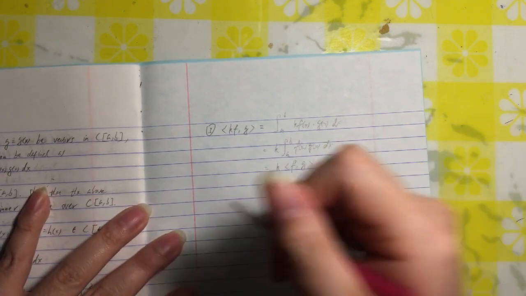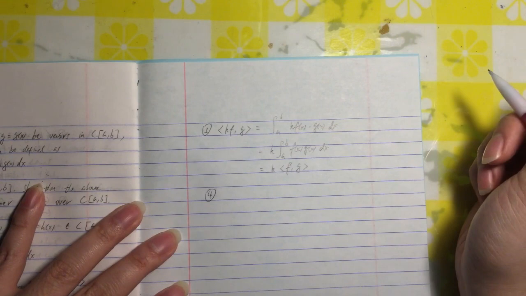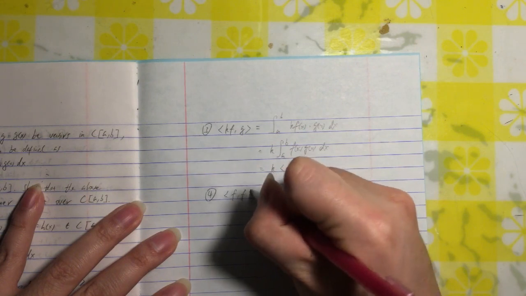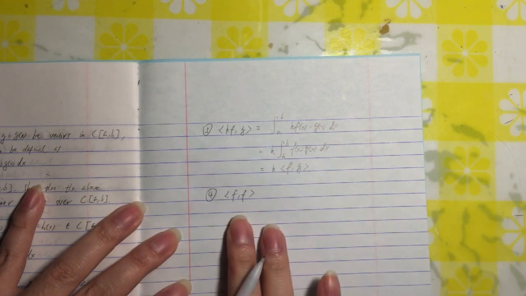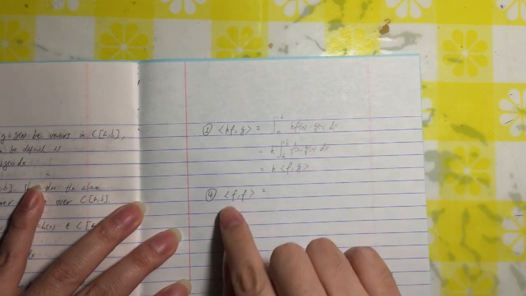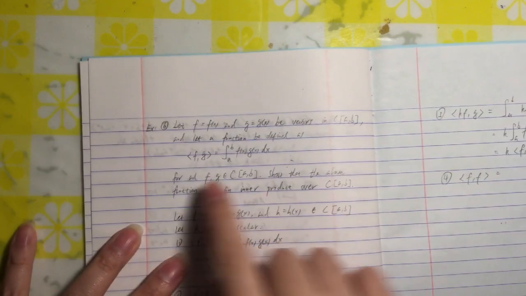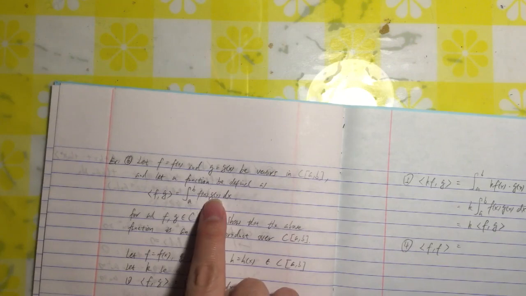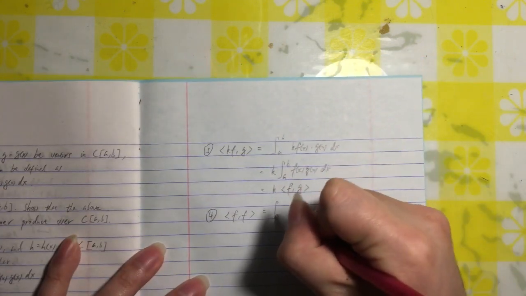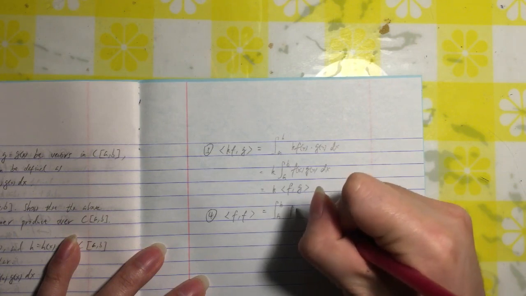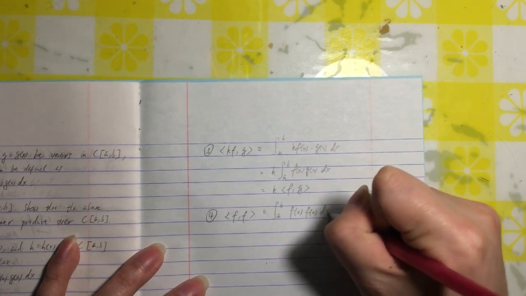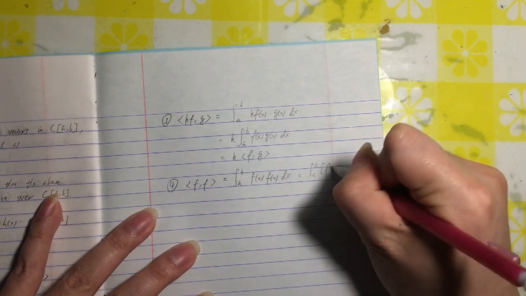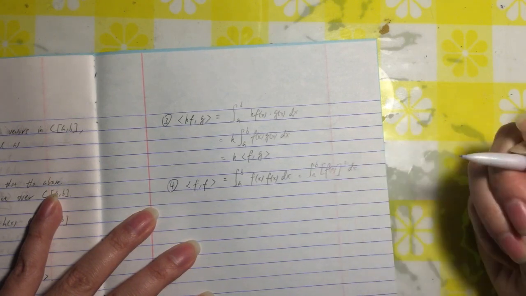Next, let's verify axiom 4. Axiom 4 has two conditions. First condition says angle bracket of f comma f must be non-negative. It must be greater than or equal to 0. Angle bracket of f comma f, by definition of this function, we plug in f for f, and plug in the other f for g. That's the integral from a to b of f of x times f of x dx. That's the integral from a to b of f of x squared dx.